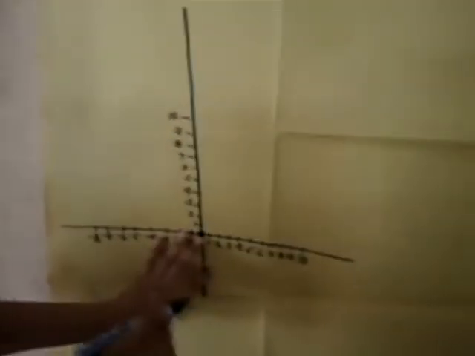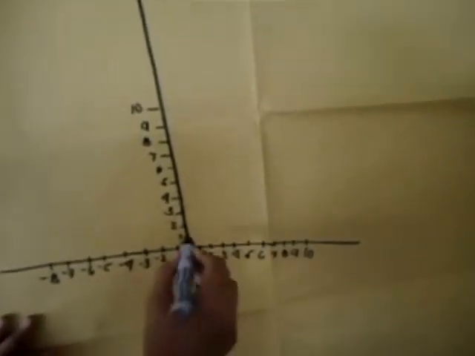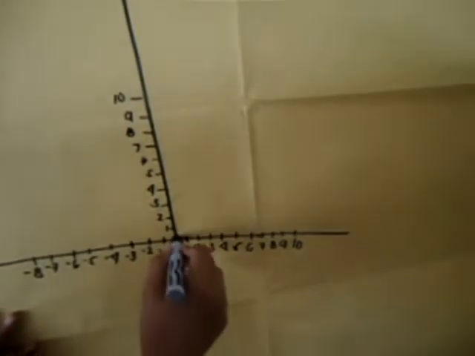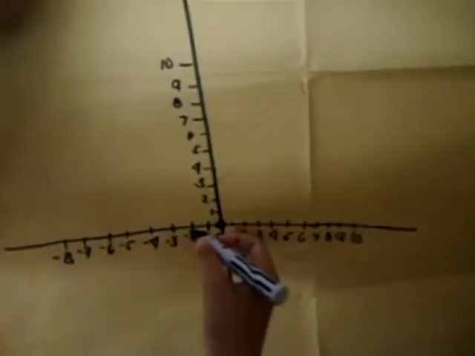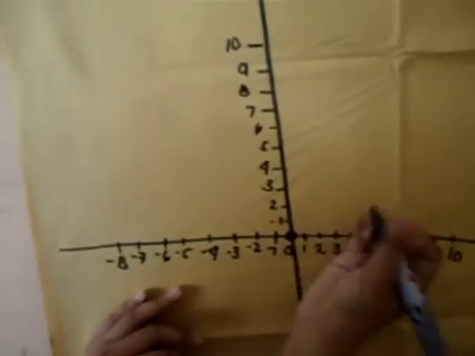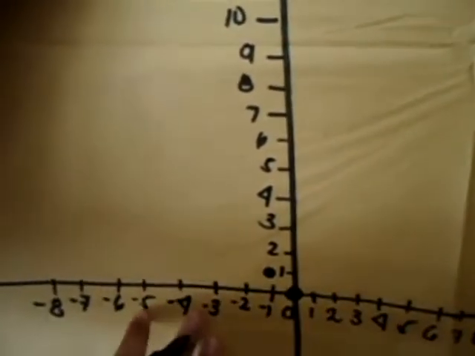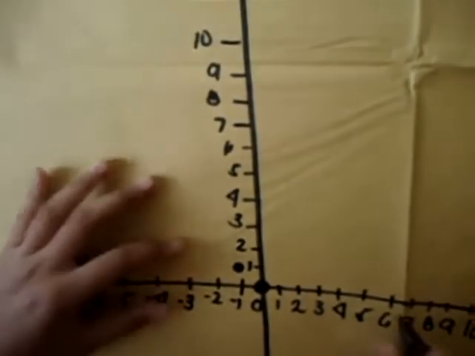Now let us graph. The vertex is supposedly 0, 0. And then, we will go negative 1, positive 1. Then, negative 2, positive 4.